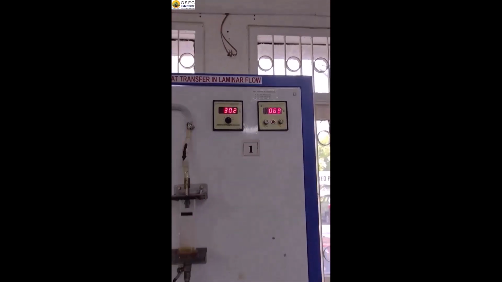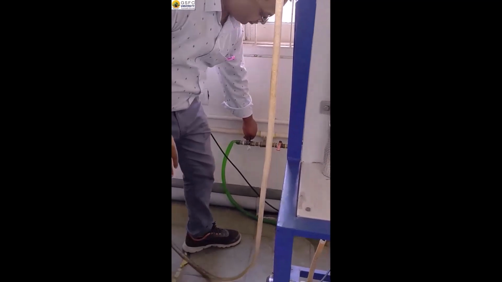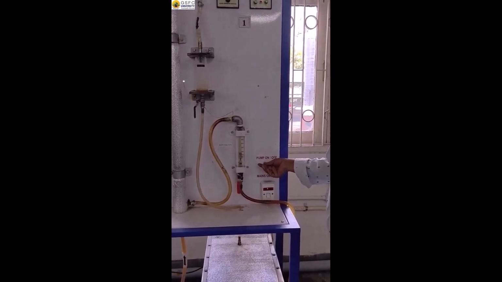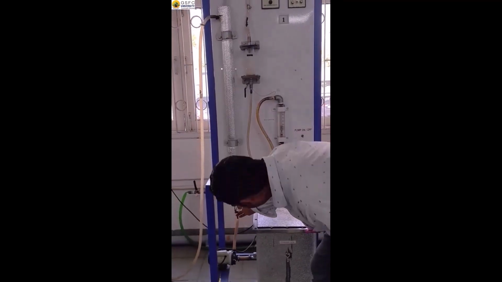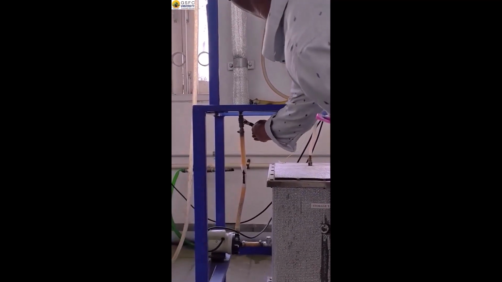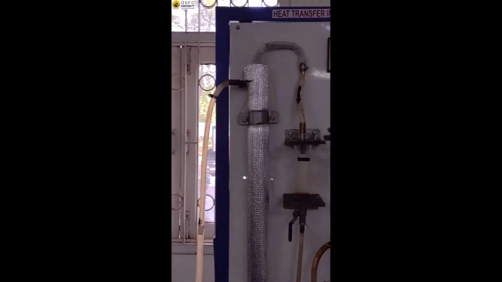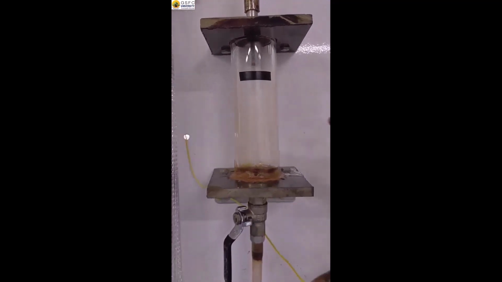Once the temperature reaches the desired set value, we just open the valve for flowing the cold water. Then just start the pump from here for flowing the hot fluid. Next, we need to open the valve from here. So this hot water enters the inner pipe, exits from the other end, and goes to the cylinder. Now it is coming. Then it will go to the storage tank.